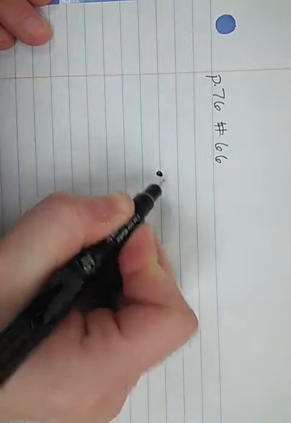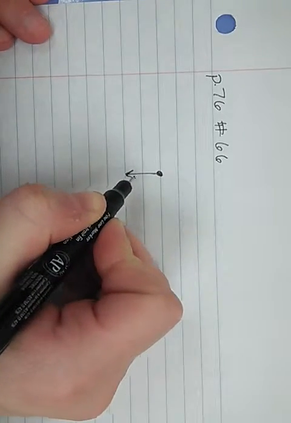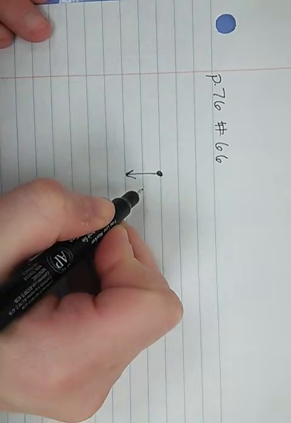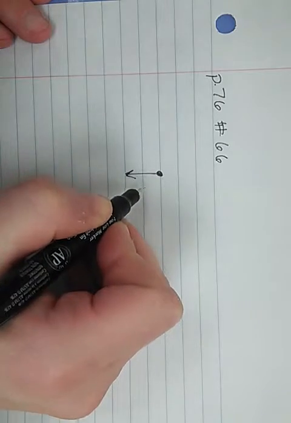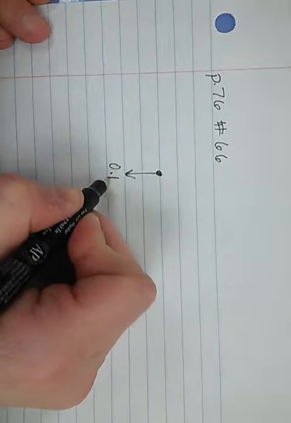So this dot is the spider. Its weight is 0.15 newtons.